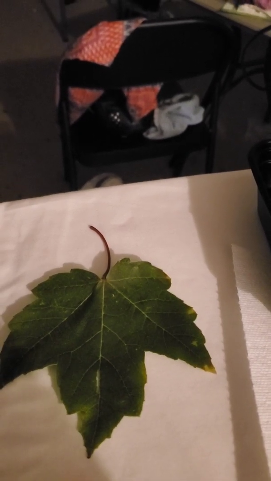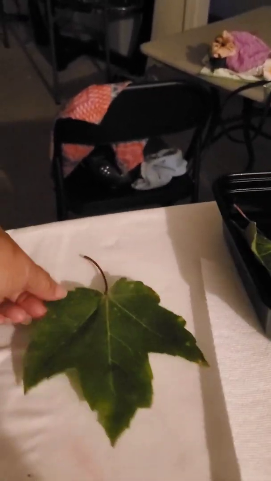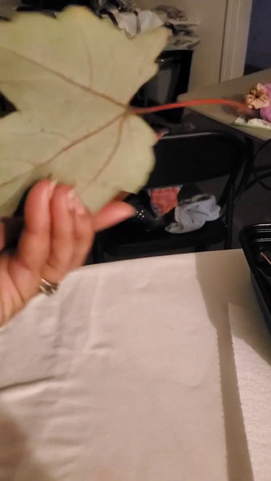So this is after overnight, the end result of our experiment. This is our control leaf, and as you can see, it has stayed pretty much the same.